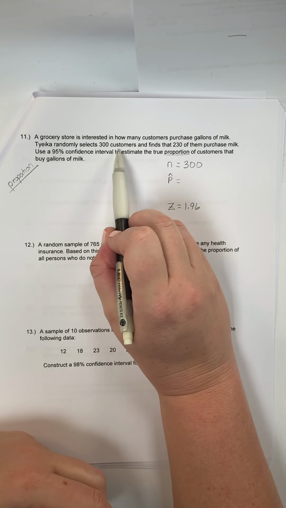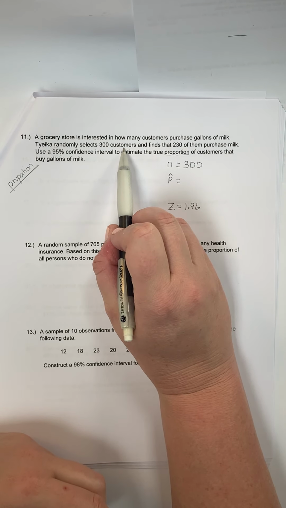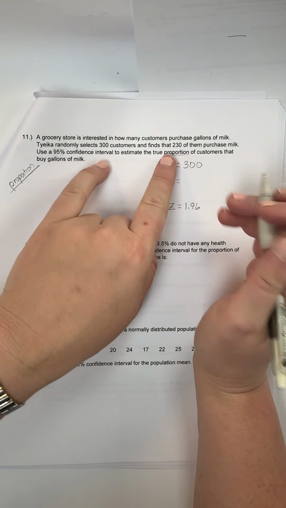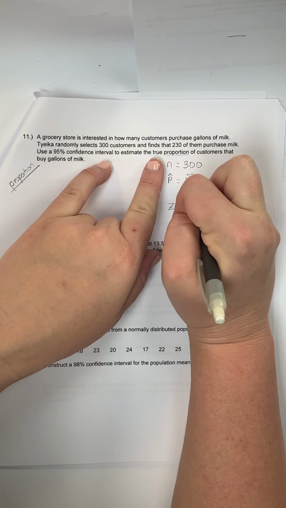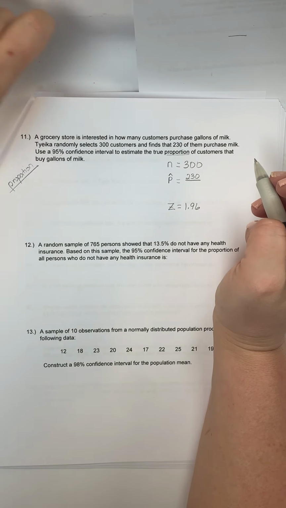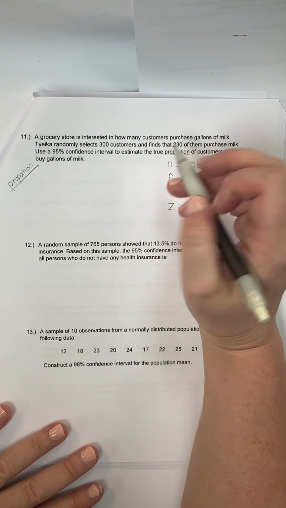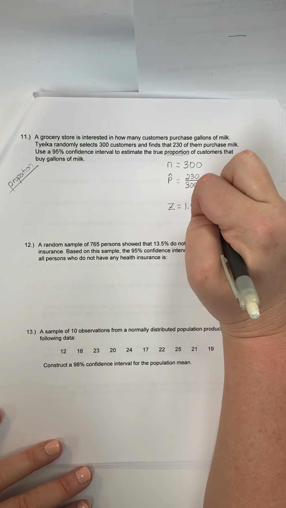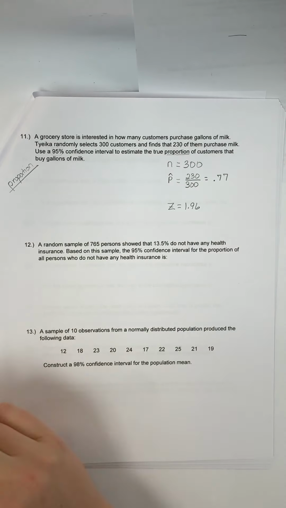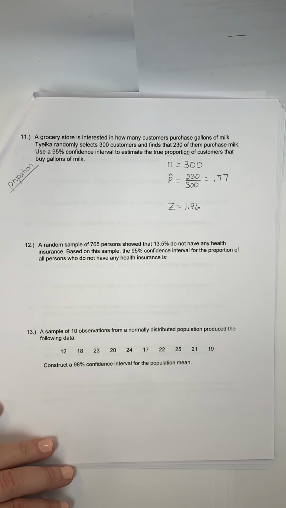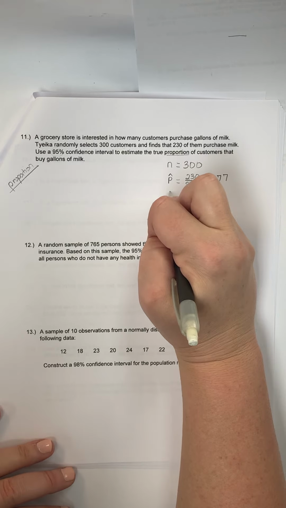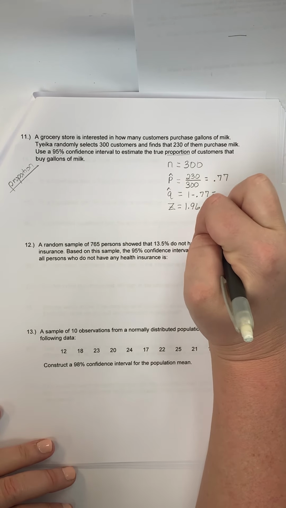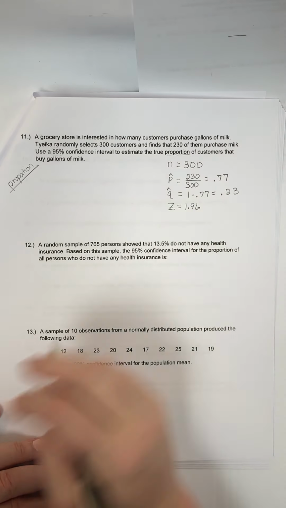So she selects 300 customers, that's her sample, 230 of them purchase milk. So you have to create your proportion. You have to take the 230 divided by the 300. When you do that, that gives you a decimal, and that's your p-hat. That one is super tricky. Okay, so we also know our q-hat at that point, which is 0.23.